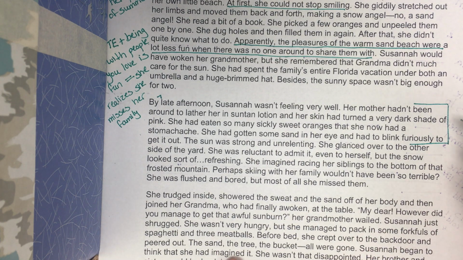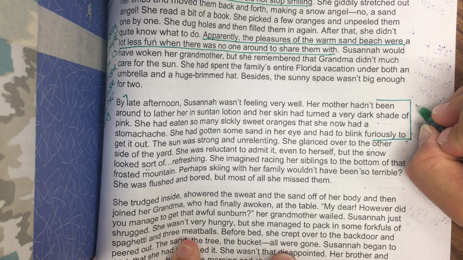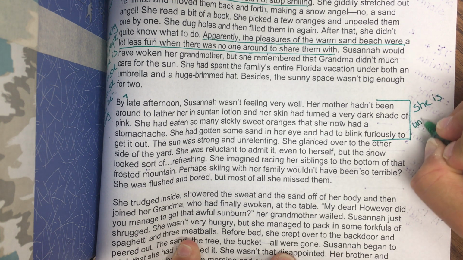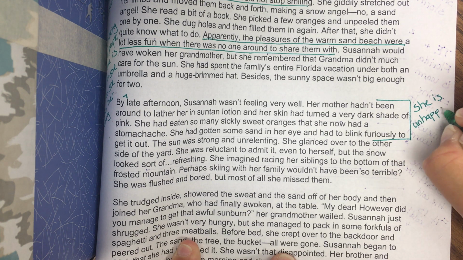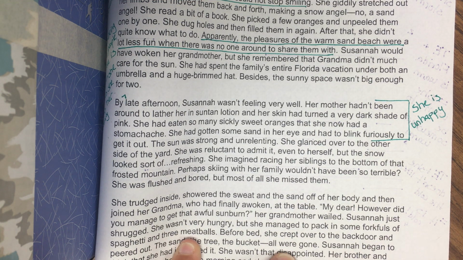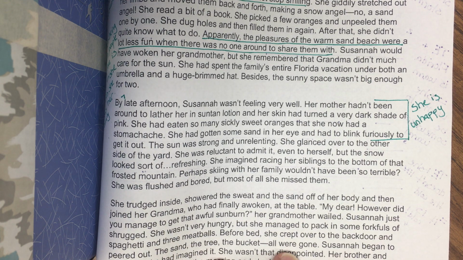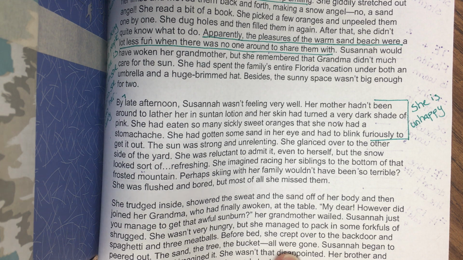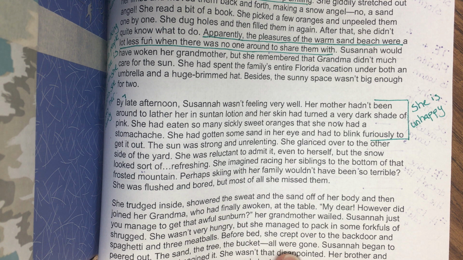And over here, I found out that she is unhappy. Susanna is feeling unhappy because her excitement isn't so strong anymore because she misses her family. I made that inference because in all of that text, I'm not seeing positive words anymore. And if you're not describing something in a positive way, then that means you're unhappy.